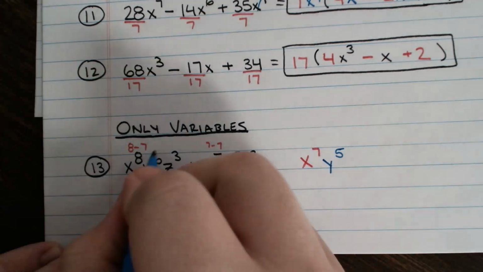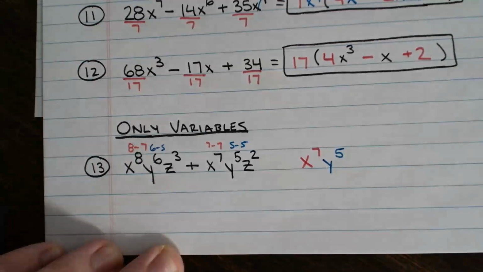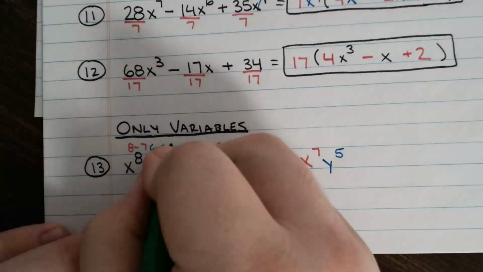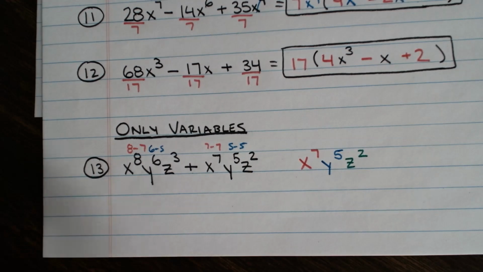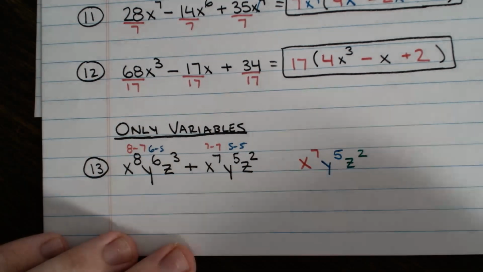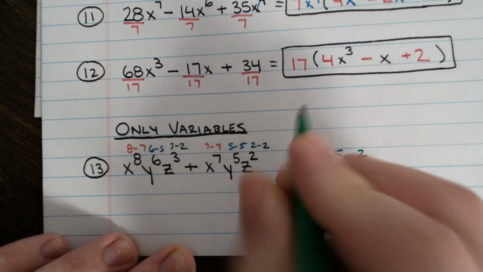So 6 minus 5 and 5 minus 5. For the z's, z cubed and z squared. Well, z squared. So 3 minus 2 and 2 minus 2.